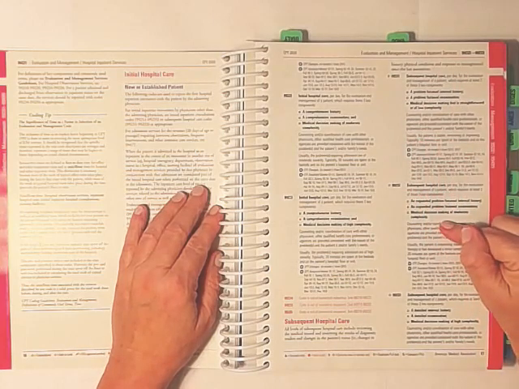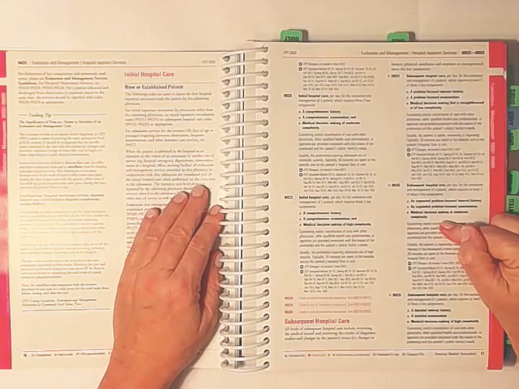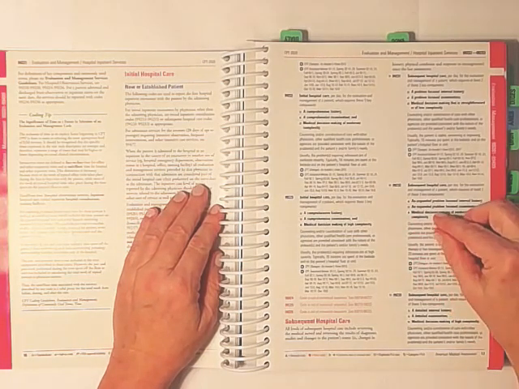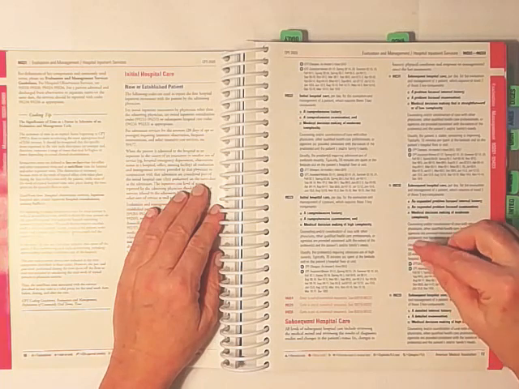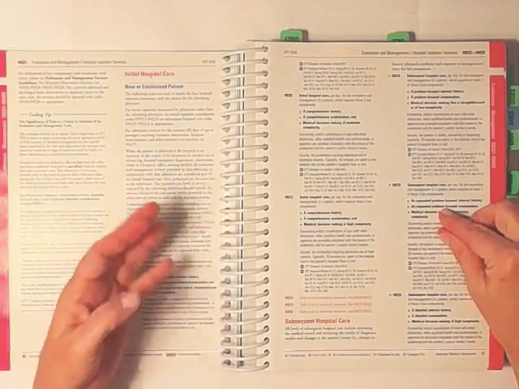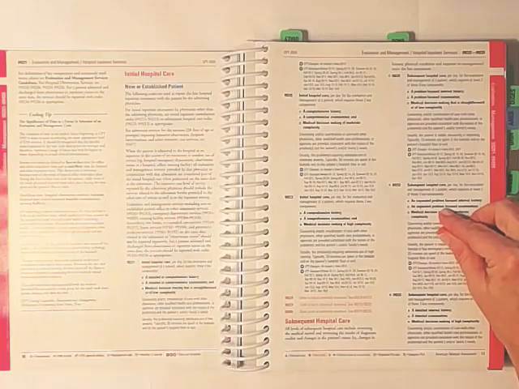Level 2 would indicate that although the patient isn't necessarily critical or getting a lot worse, they're still having medication changes. They're still maybe having some tests run. There's still maybe something that just isn't quite right. They're stable, but it just isn't quite right.